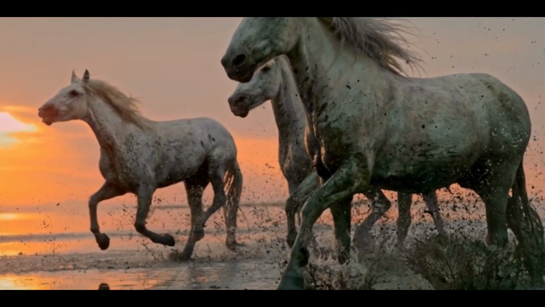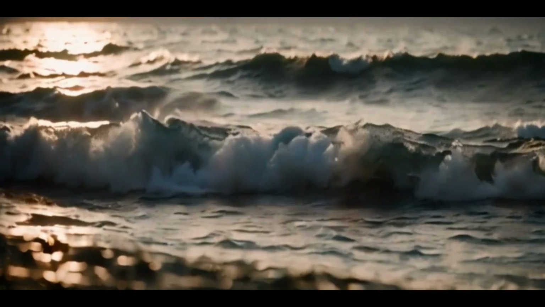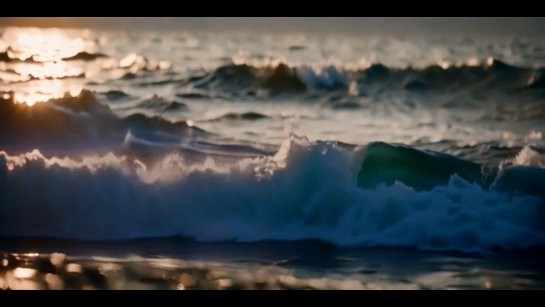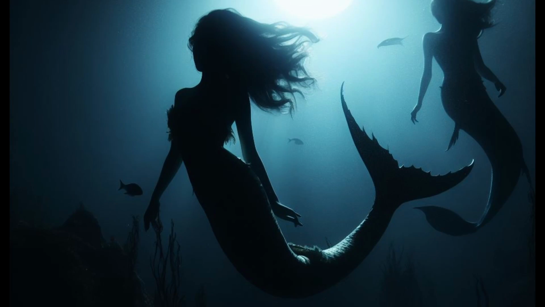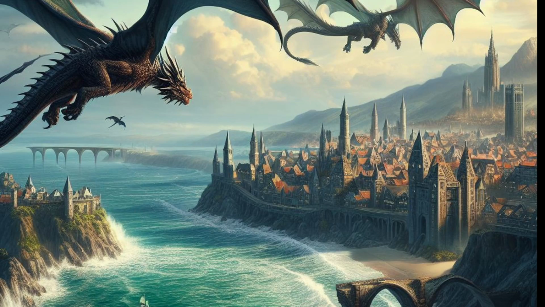Here's an example. The golden sands of Valeria weren't just a beach, they were a portal. As dawn broke, the sands sparkled with magic. Mermaids emerged from the turquoise depths, dragons soared above the azure skies, and ancient runes appeared, guiding brave adventurers to hidden realms beneath.